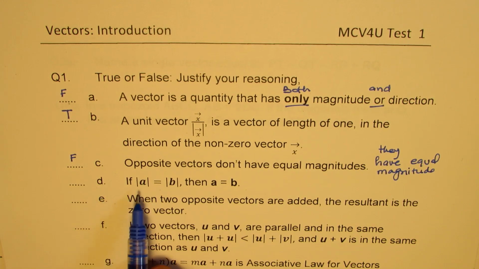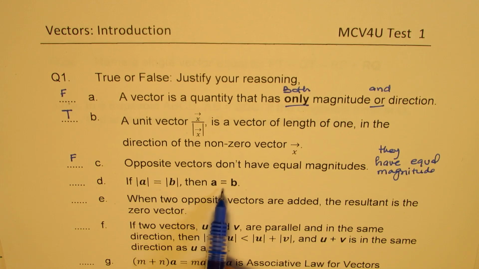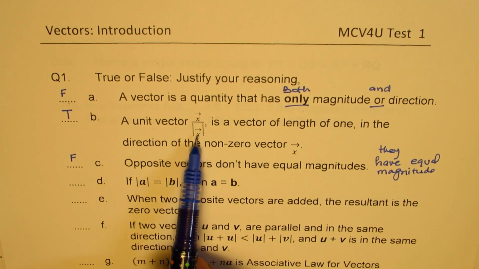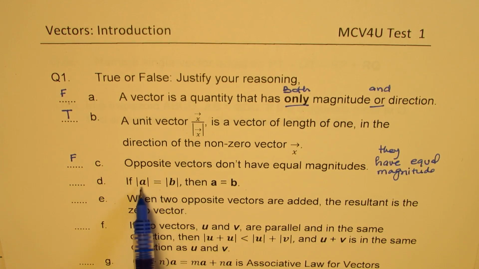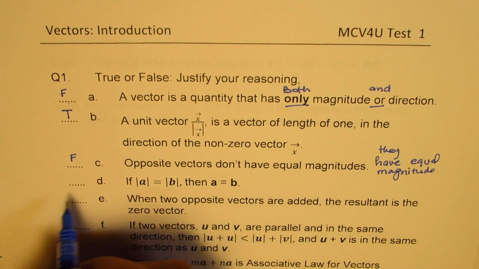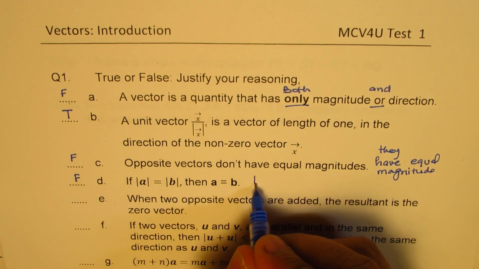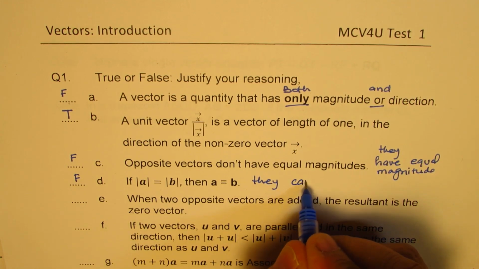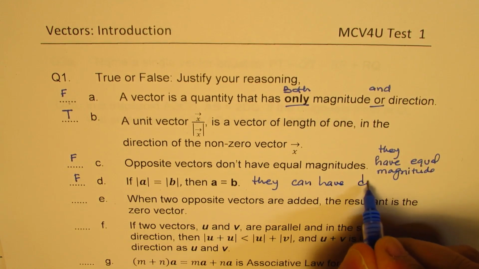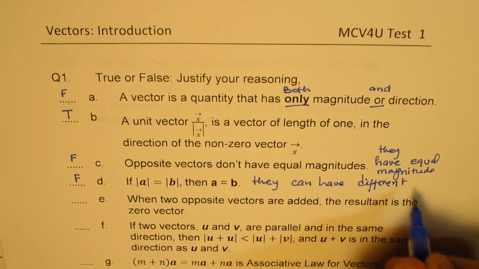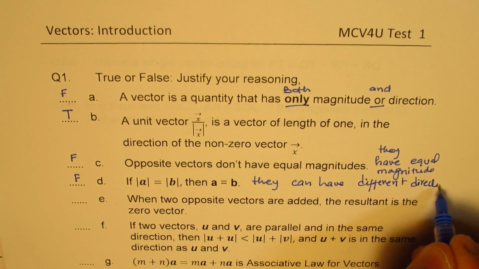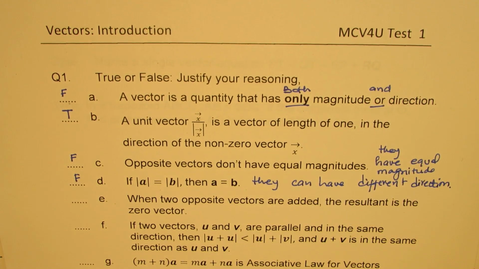Part D is, if the magnitude of A is equal to the magnitude of B, then the vector A equals vector B. So whenever I'm writing in bold, it is a vector; an arrow on the top is also a vector. So these two vectors should be equal if their magnitudes are the same. This statement is false since they can have different directions, right? Part E. When two opposite vectors are added, the resultant is a zero vector. That is correct.